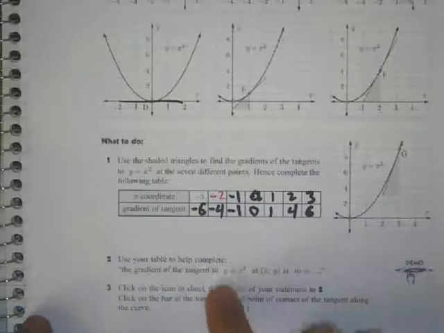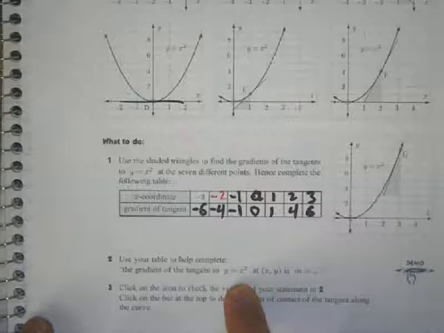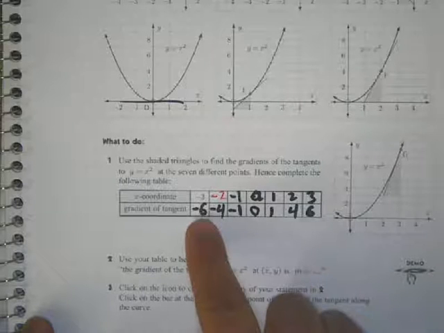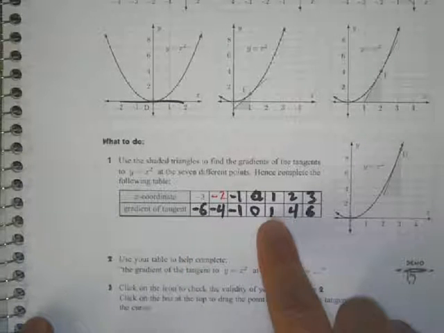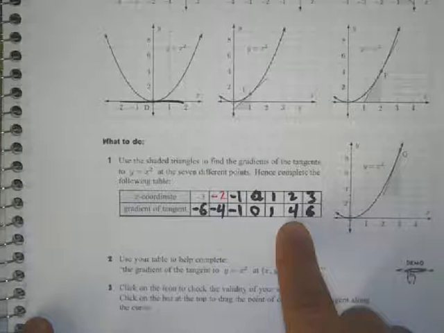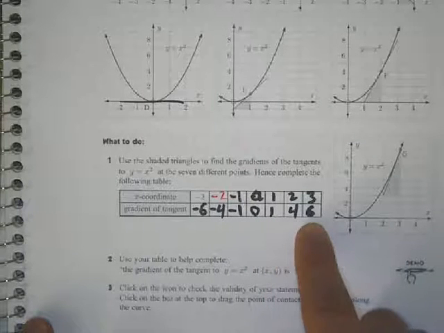So if you look, and this is for the line y equals x squared, you might notice when x is 1, the slope is 1. When x is 2, the slope is 4. When x is 3, the slope is 6.